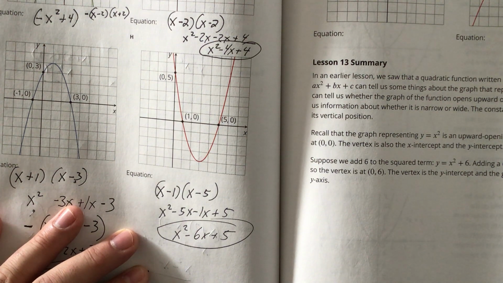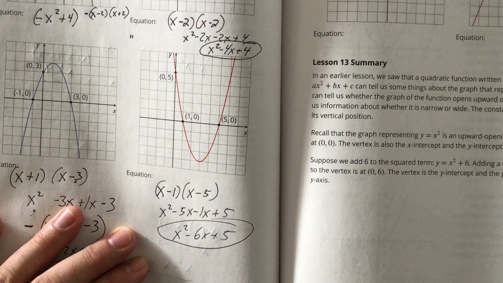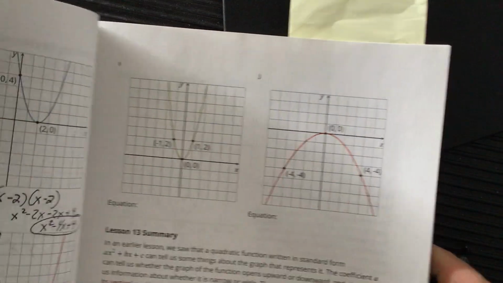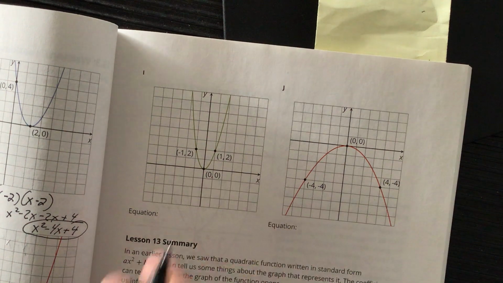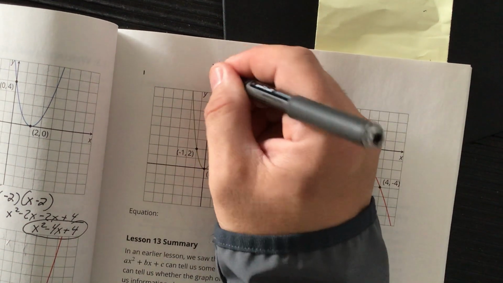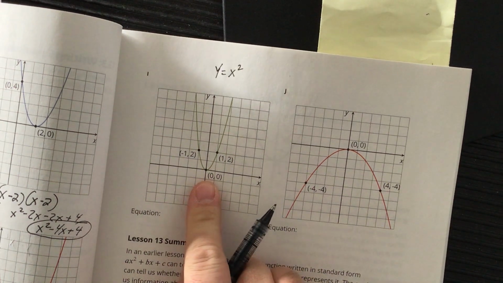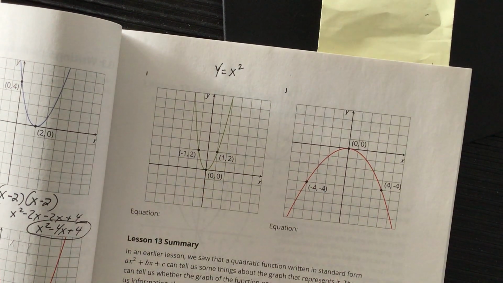Again, you can just trial and error all of these on Desmos as well. You're just looking for a way to go through those 3 points. Let's actually try that for I. Start with this equation. See if you can get it to go through those points. So write down y equals x squared. Change it on Desmos to try to get it to go through those points.